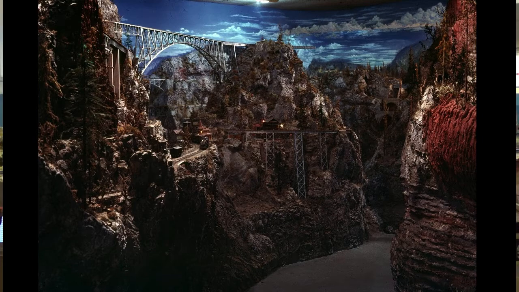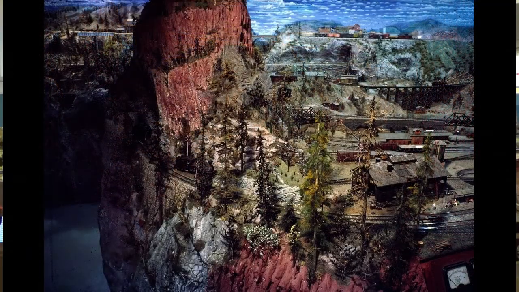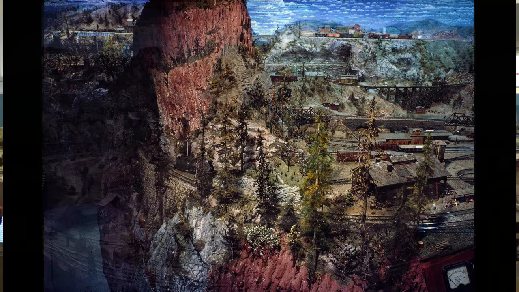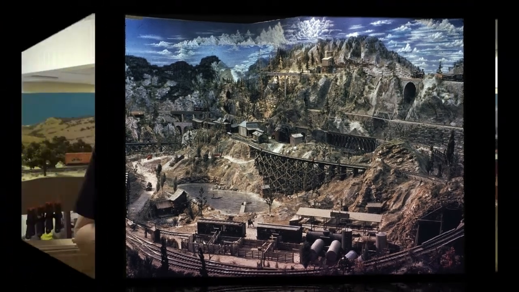He took the real essence of real world geography and pumped it up into almost like play sets, like sets for a Broadway play, to hyper-raise the realism of the railroad, to make it look believable. And you can see from these images that he really did succeed in creating a fascinating railroad.